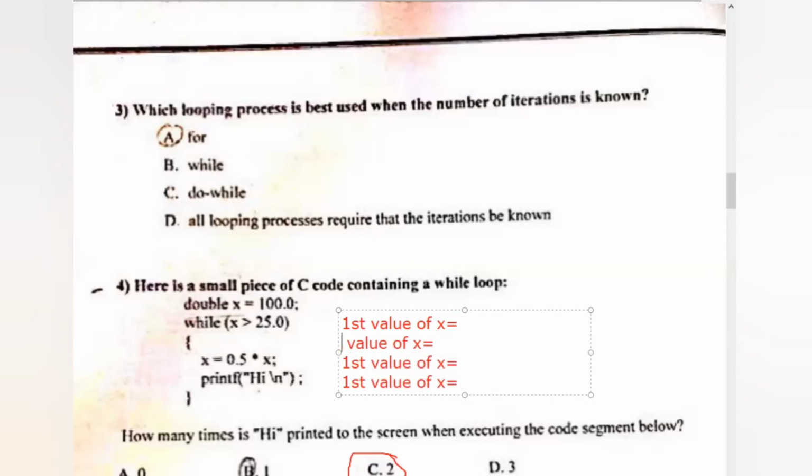This will be the second and the third. So the first value will be 100. The second value will be 50.0. The third value will be 25.0.